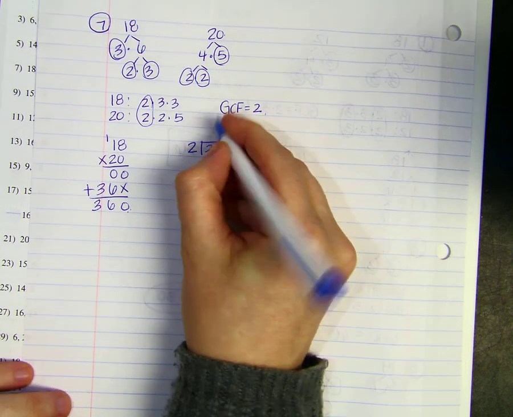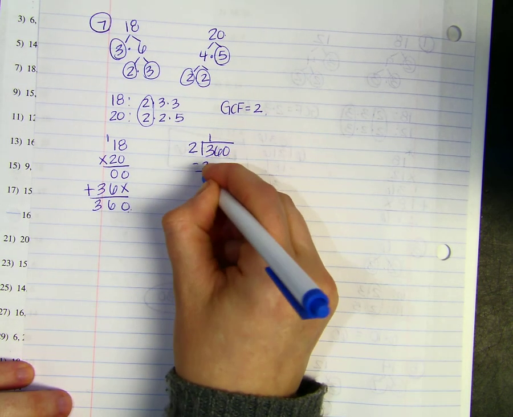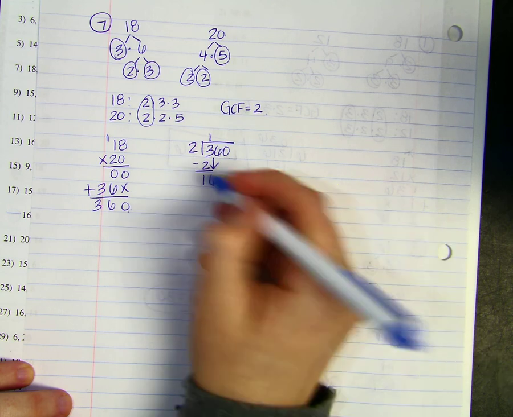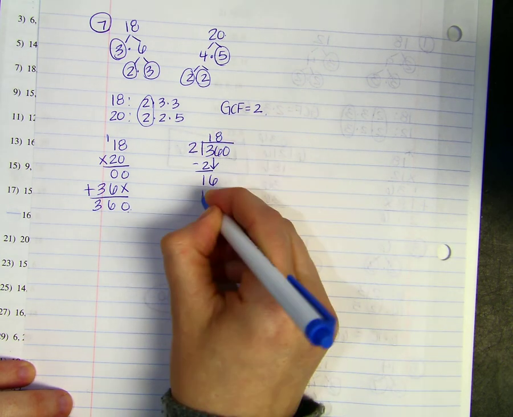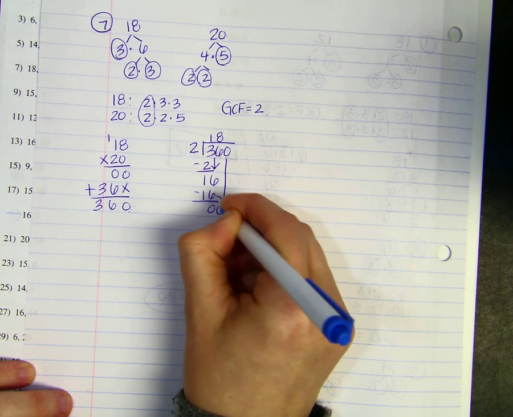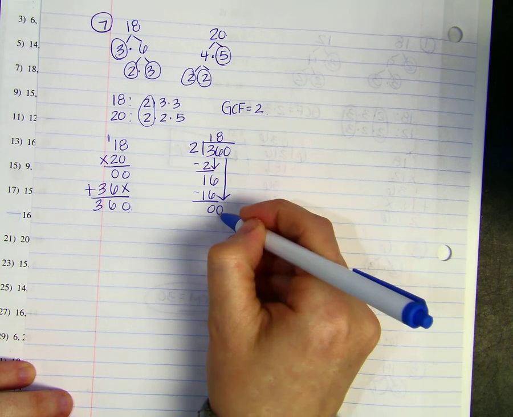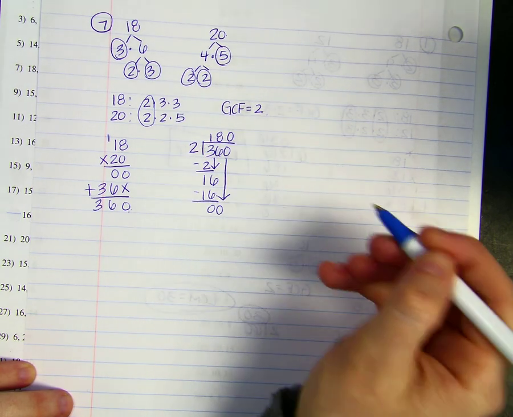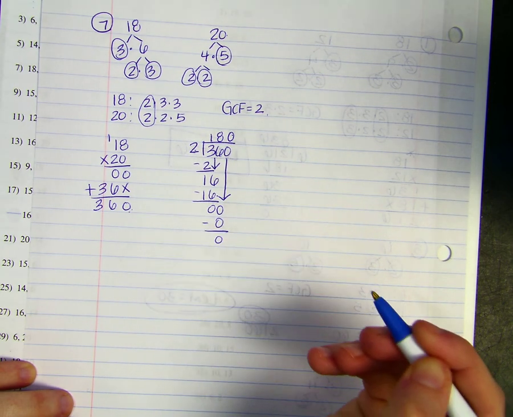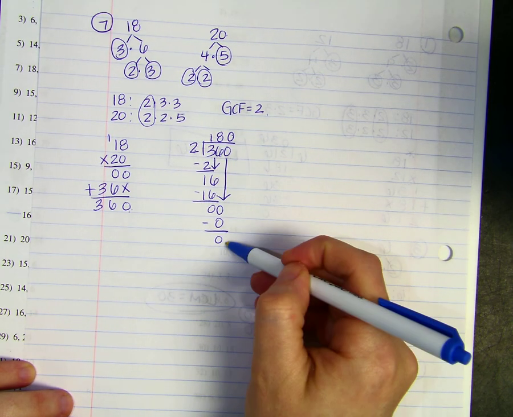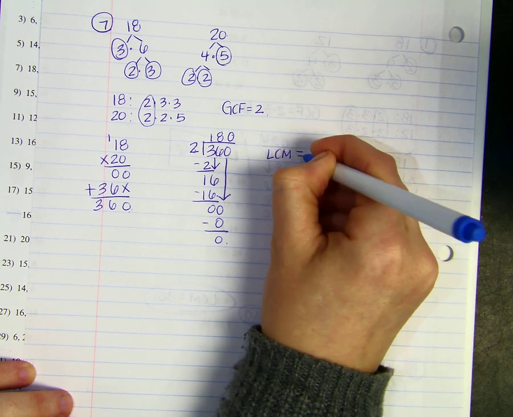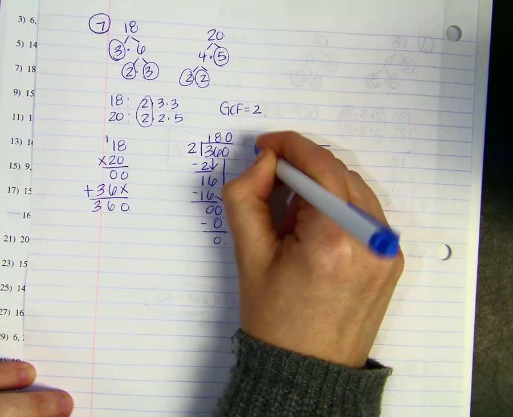Alright, so 2 would go into 3 once, with 1 left over. Bringing down my next number of 6. 2 goes into 16 8 times. None left over. You still have another number to bring down, that 0. 2 goes into 0 0 times. 0 times 2 is 0. There's not another number to bring down. My remainder is 0, so I'm finished. The LCM of 18 and 20 is 180.